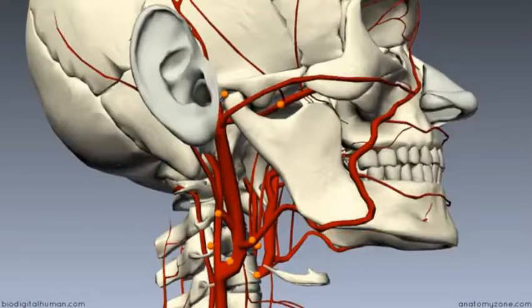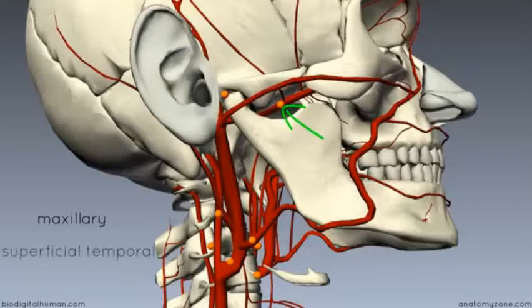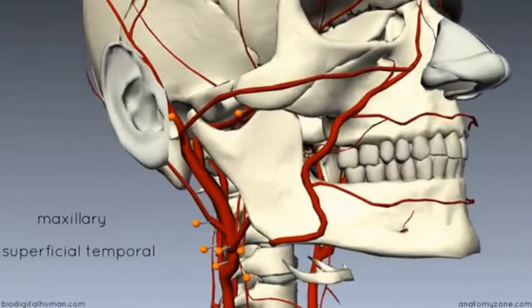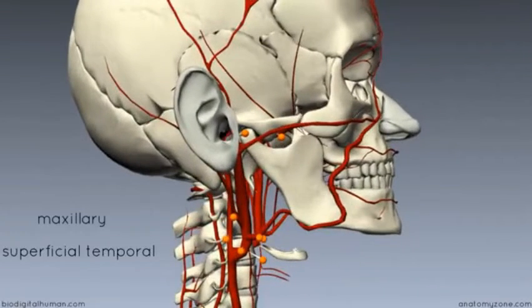The 2 terminal branches are the maxillary artery and the superficial temporal artery. The maxillary artery can be seen here, so this pin is stuck into the maxillary artery, and the superficial temporal artery runs up superficially on the scalp, right up here, and then it branches into anterior and posterior branches. Remember I said that the facial artery is sometimes referred to as the external maxillary. The maxillary artery is referred to as the internal maxillary in older textbooks.